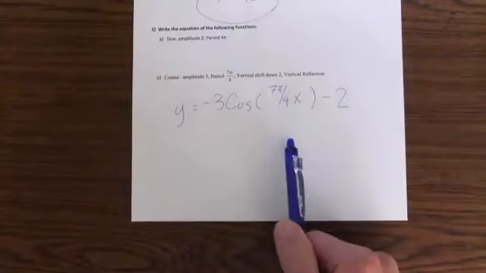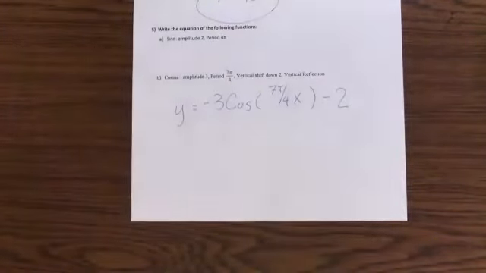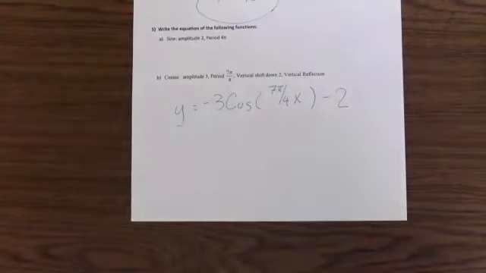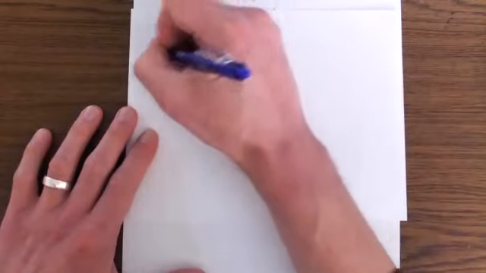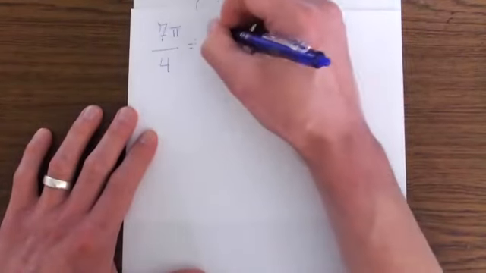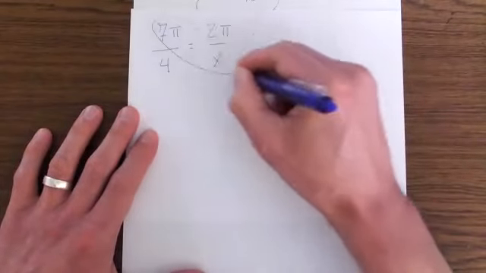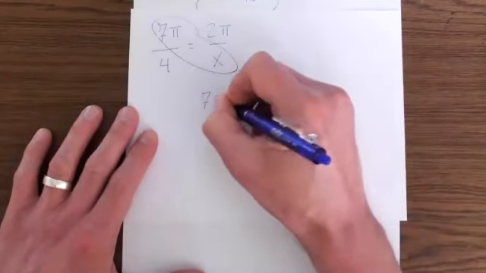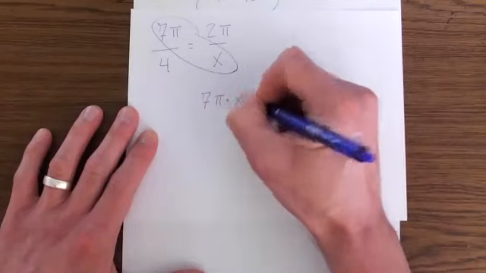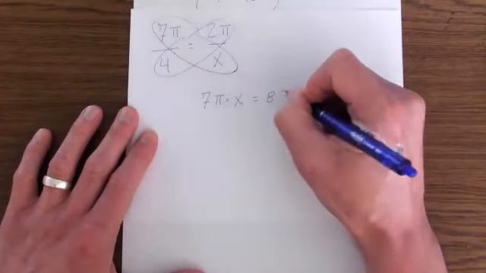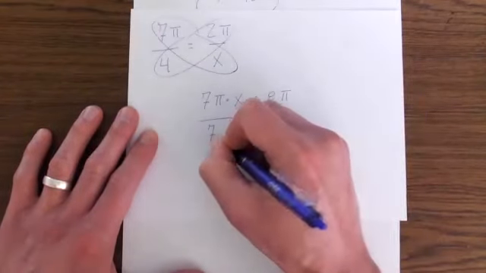Most students just think, okay, if it's the period of this, we'll just stick that in front of x. That's not the case. You have to figure out what value is going to produce 7 pi over 4 radians. So you're going to take the new period, 7 pi over 4, and set it equal to 2 pi over x, and then solve. Divide both sides by 7 pi.